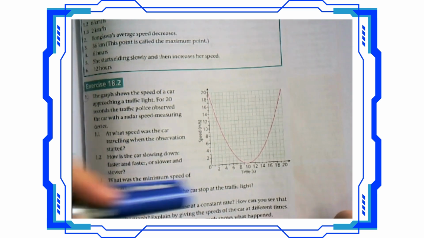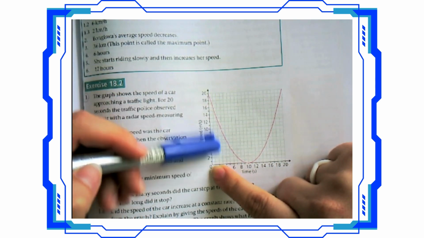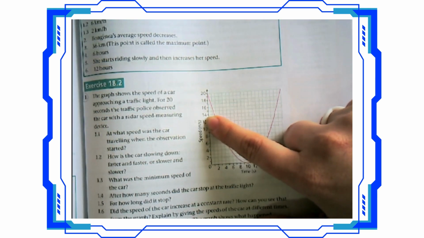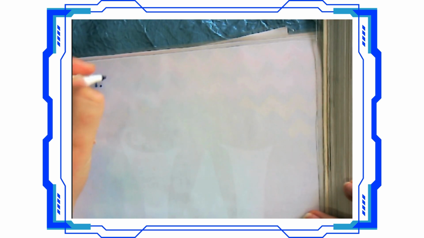Okay. So remember, observation started at 0. So what was the speed? It was, I go up and it was 20 meters per second. Okay. Then I go and I write 1.1, 20 meters per second.